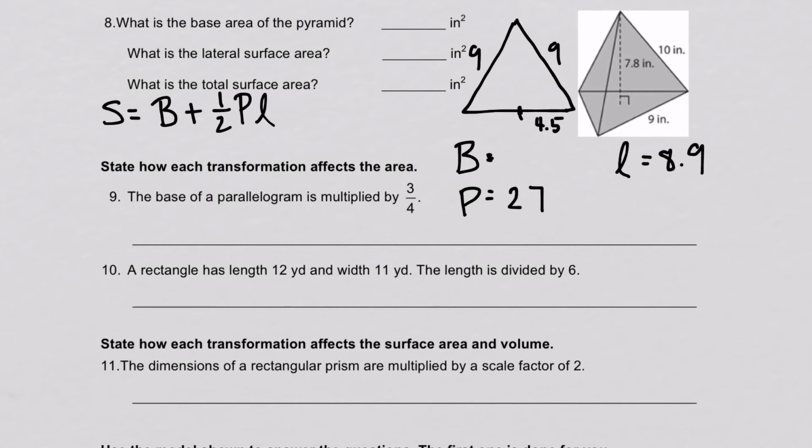Why am I doing that? Because I'm trying to find the area of this triangle. In order to find the area, I need to know its height. I know its base is 9, but what's this height right here for this triangle? So if I know that this side is 4.5 and this side is 9, I can use the Pythagorean theorem to find this height, which is what I'm going to do right now. Okay, so once again, a squared plus b squared equals c squared.